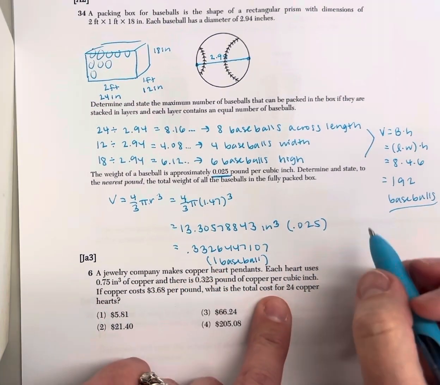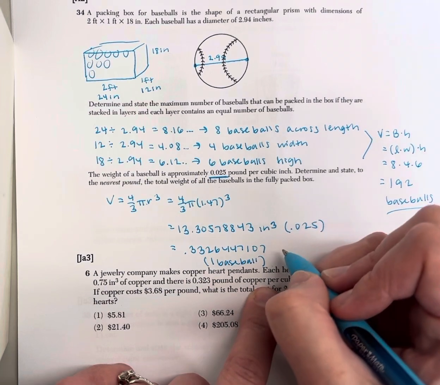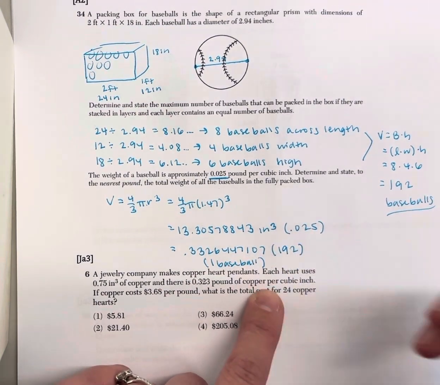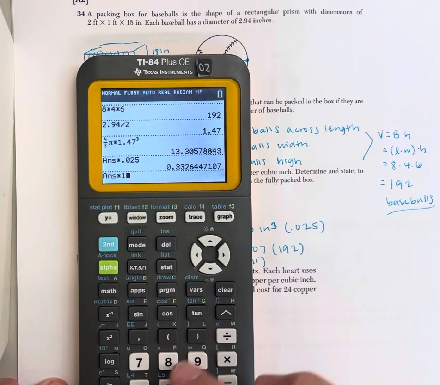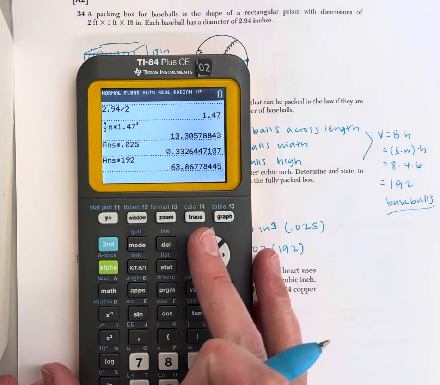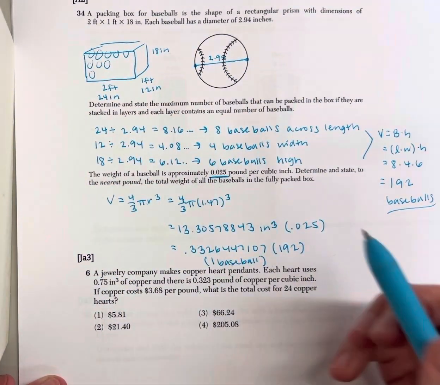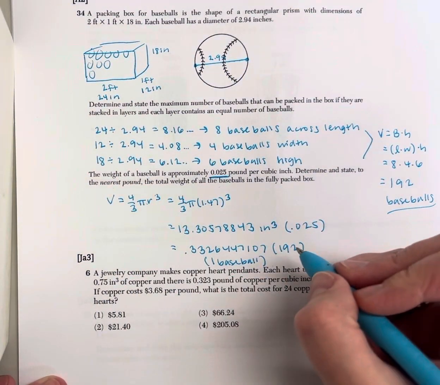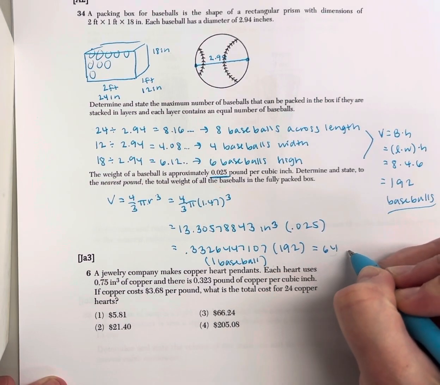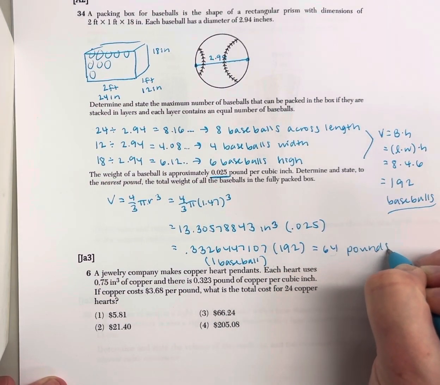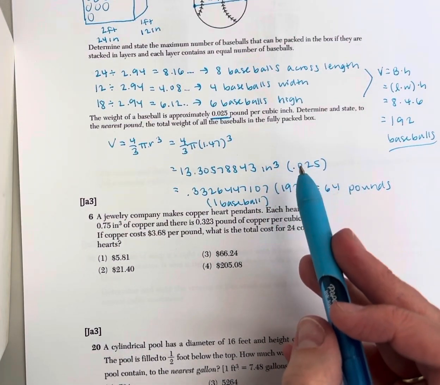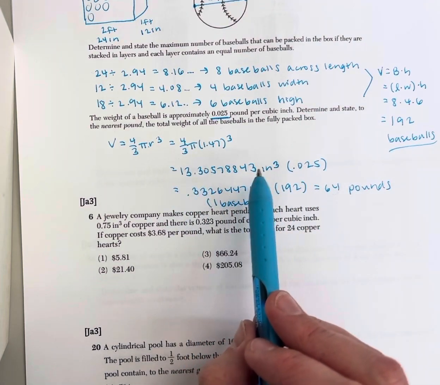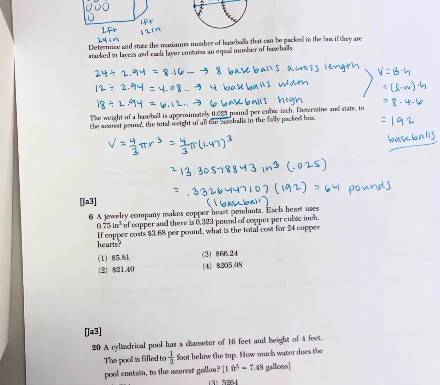So one baseball weighs this much, and we have 192. So I'm going to multiply this by 192, and I get like 63.86, which to the nearest pound is 64 pounds. Also, you can multiply these in the opposite order. You could take this, multiply by 192 first, and then multiply by 0.025, and you should get the same answer.